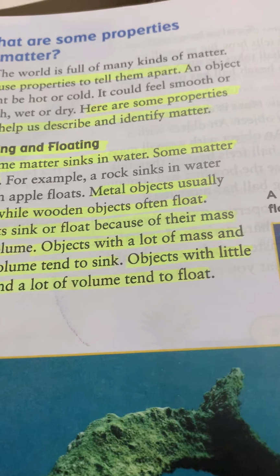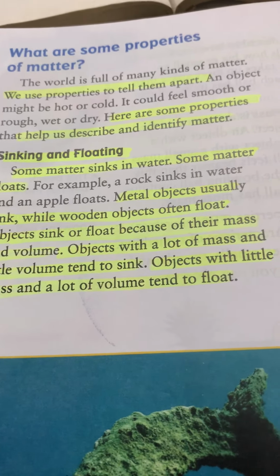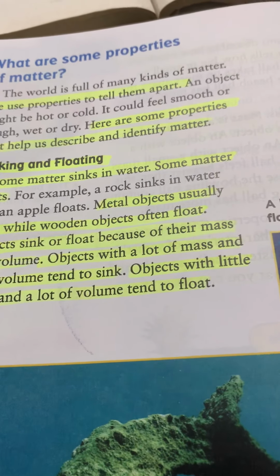So let me say it again. Things with a big mass are going to sink, and things with a small mass are going to float.